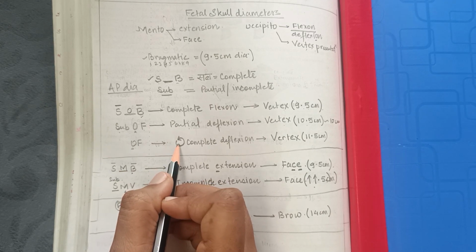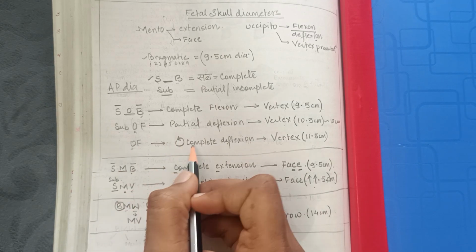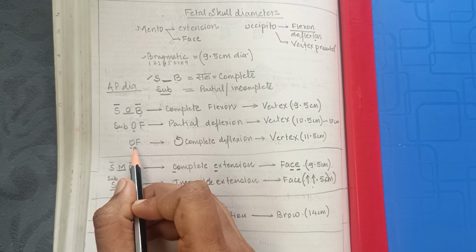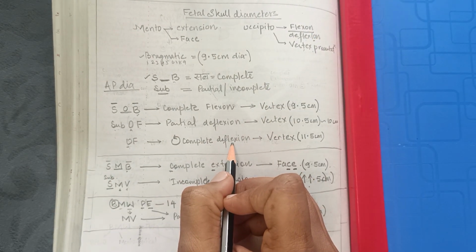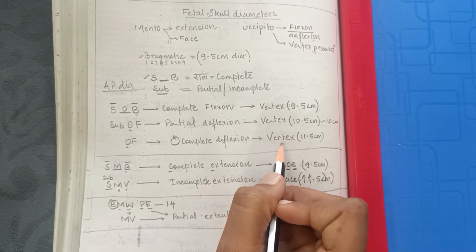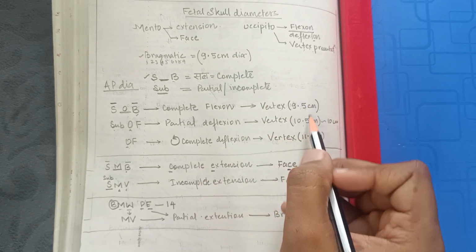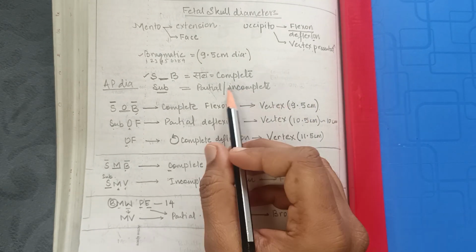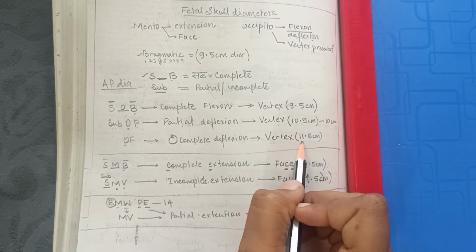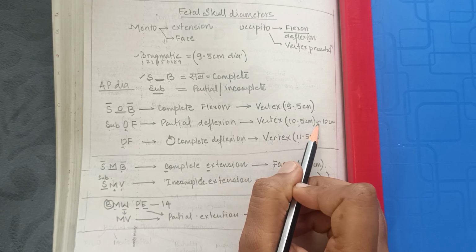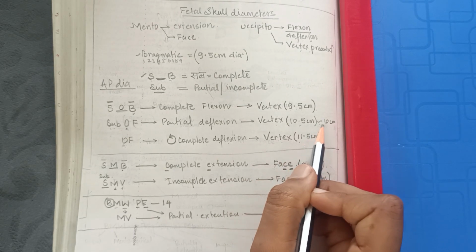O forms a ring or complete ring, so it will be complete, and O is also for the deflection, so I have written deflection. And presentation is vertex, so I have written vertex. You can remember the diameters like 9.5 was bregmatic, then this comes 10.5, and then 11.5. Somewhere it is written 10, so you can adjust 10 or 10.5.